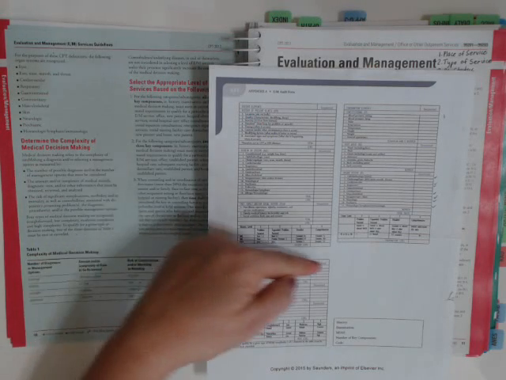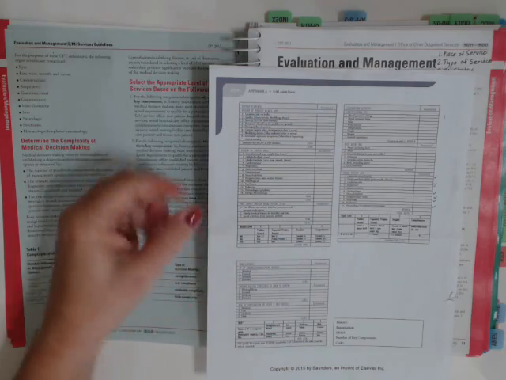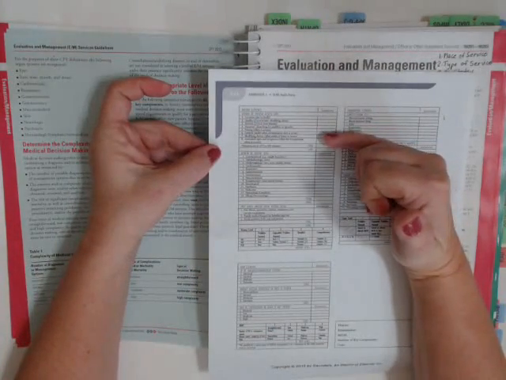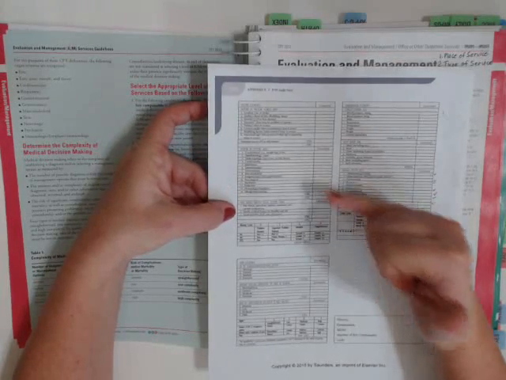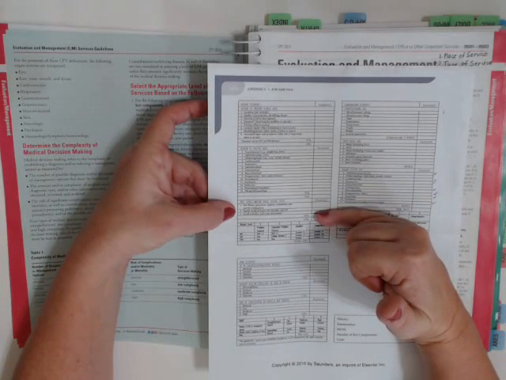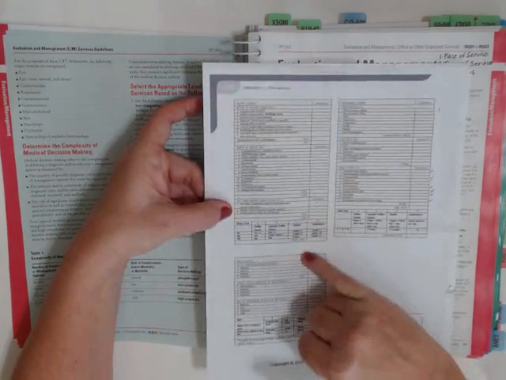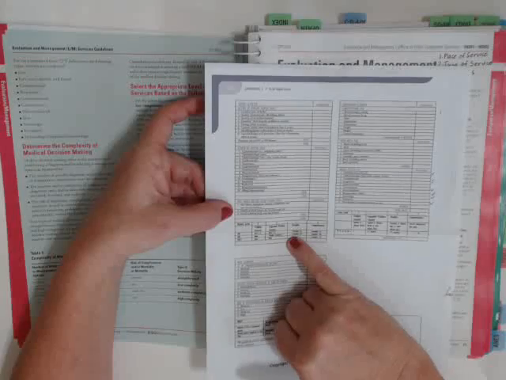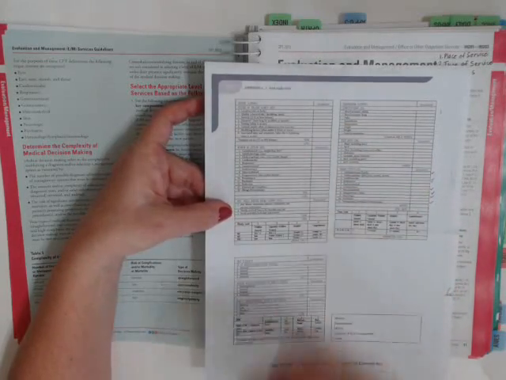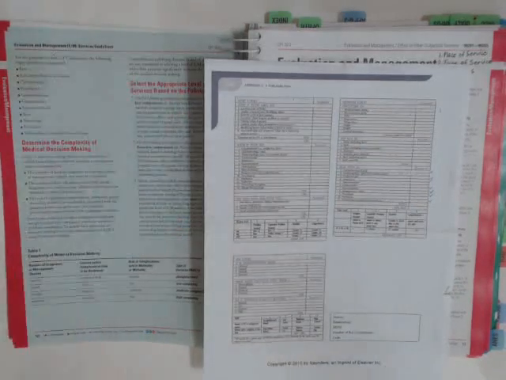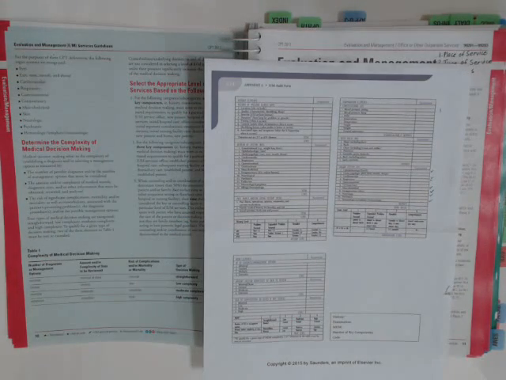So you kind of tally that up, and then you go, say you have a level 4, a level 3, and a level 2. Always go with your lowest level for the history. So your level here would be a 2. You go with the lowest. If you have 4, 4, 4, you go with a 4. You got 4, 3, 3, go with a 3. You got 2, 1, 1, you go with a 1, whatever the lowest is.